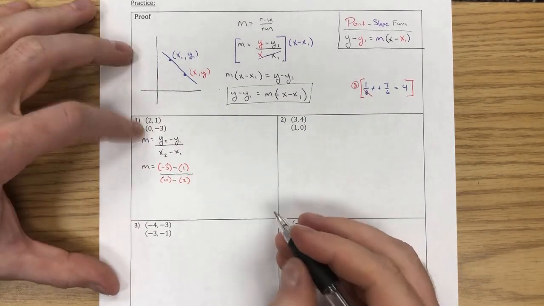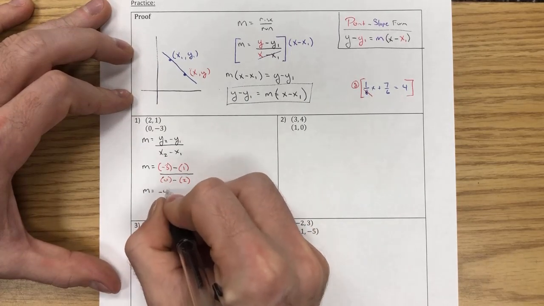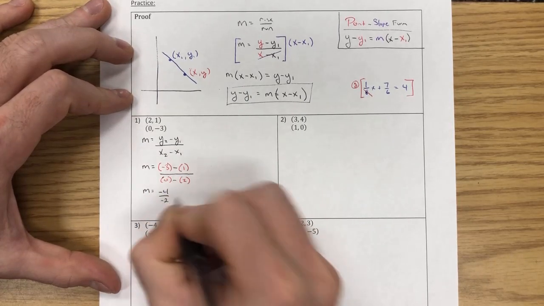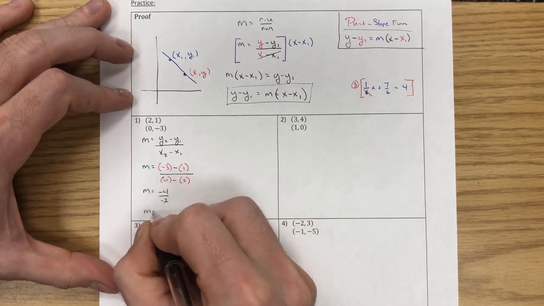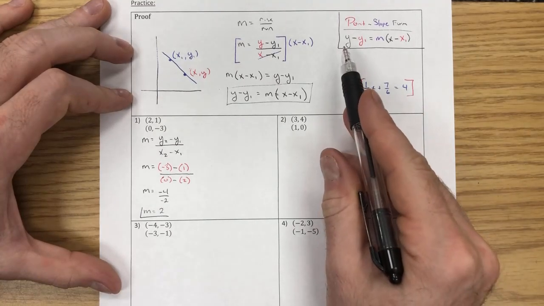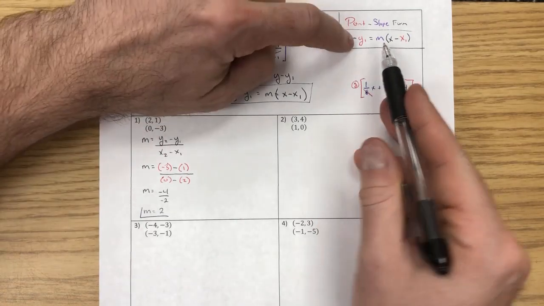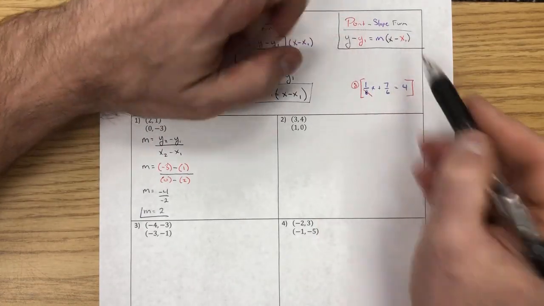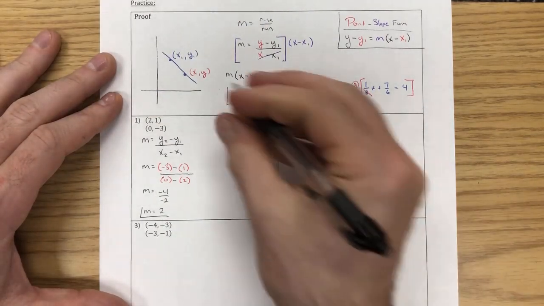Okay? So I have the slope: -3 minus 1 is -4, 0 minus 2 is -2. I can reduce that. -4 divided by -2 is 2. There we go. And so now we're going to plug it in, because I have my slope, and I have 2 actual points, so I can plug either one of those into my x1, y1, and I can get myself my equation. So let's go ahead and do that.